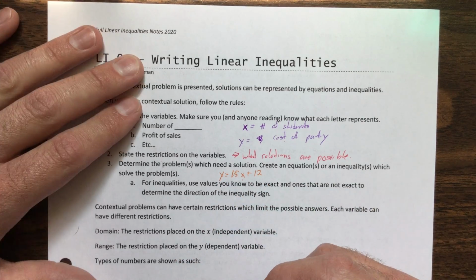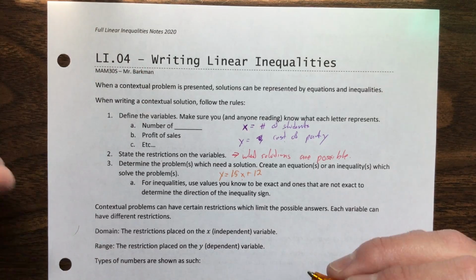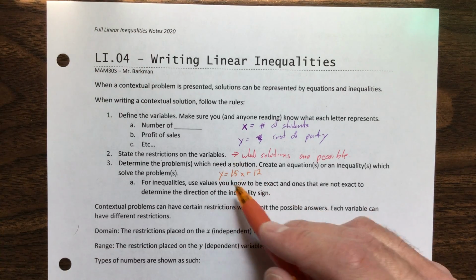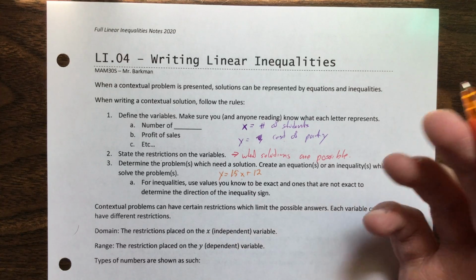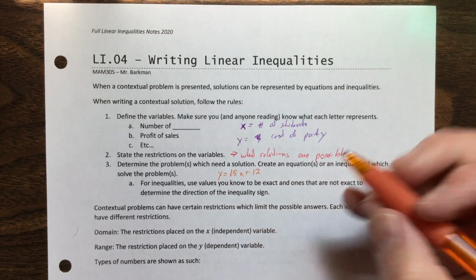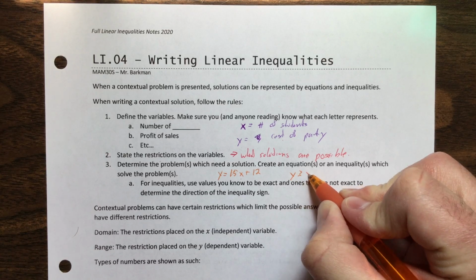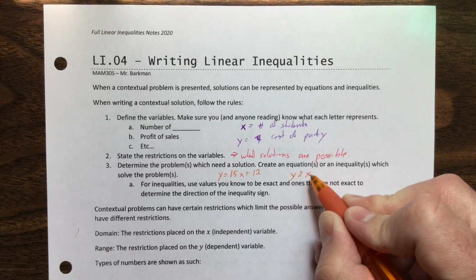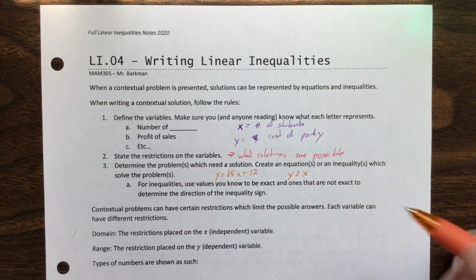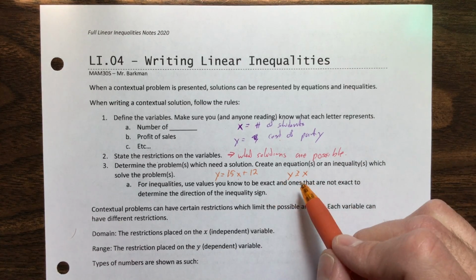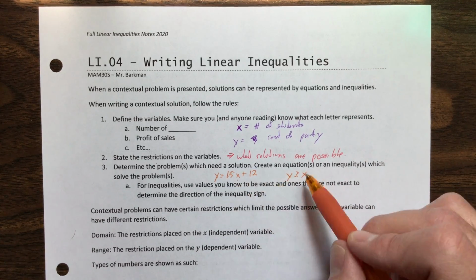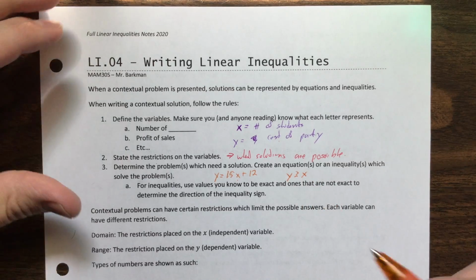Or we could have an inequality as part of it as well. I'm not going to draw an inequality here, but maybe Y has to be greater than or equal to X. So the cost has to be greater than the number of students. That might make a little bit of sense, or maybe not so much, but this would be what our solution would be.